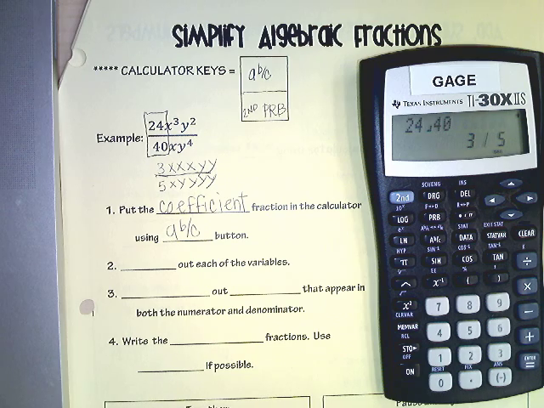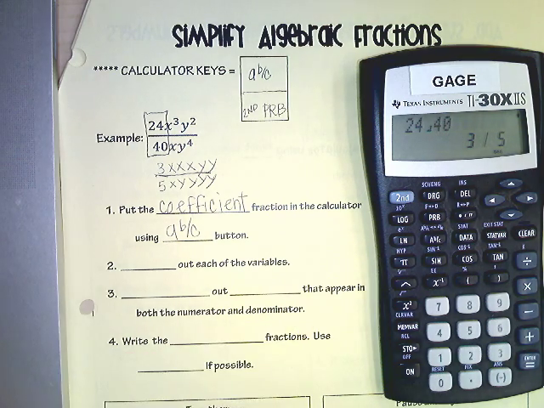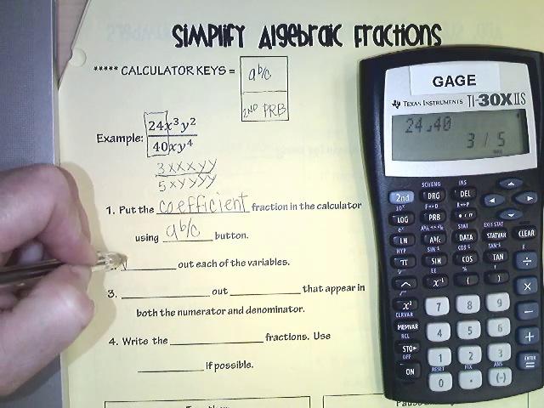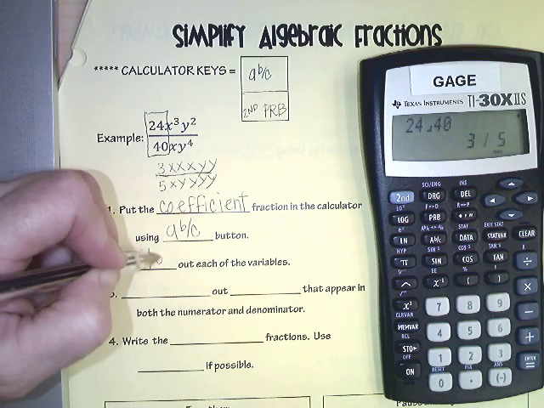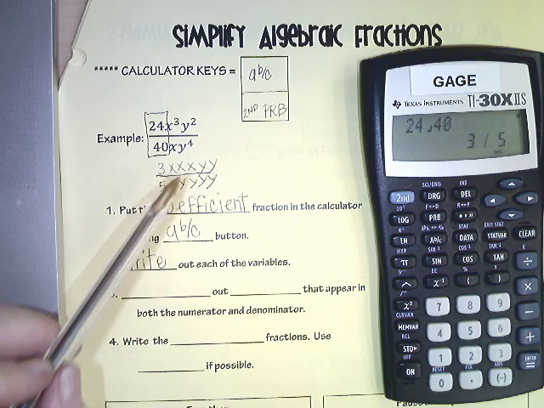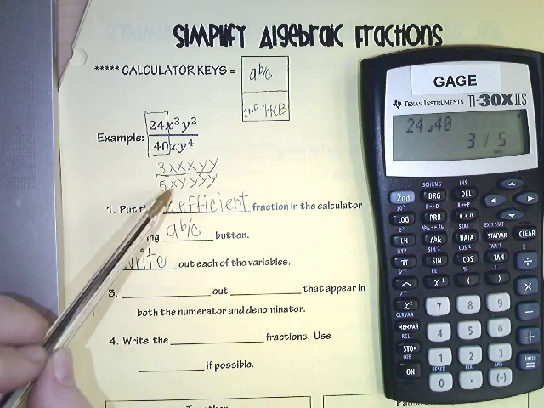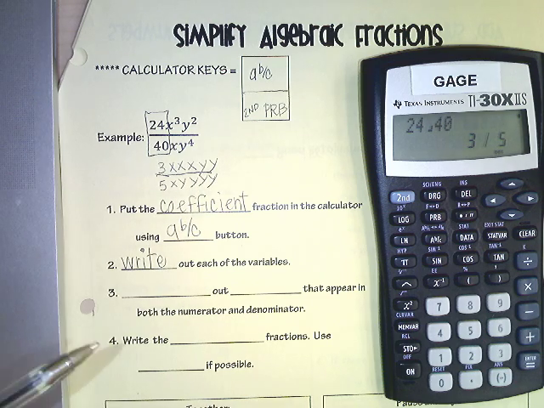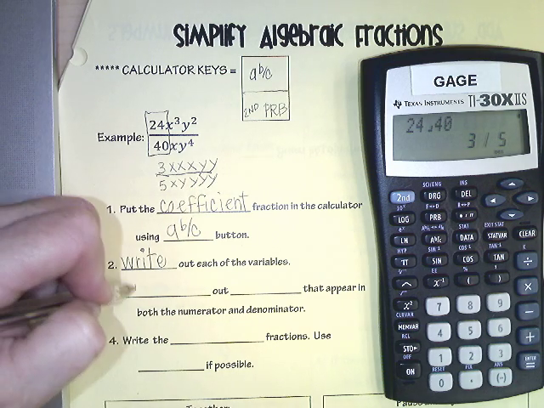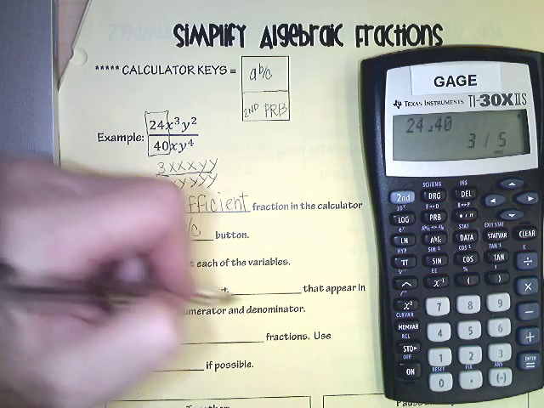After we do that, which we just showed you how to do, we slimmed it down as you can see in my calculator, and we go to the second step. The second step is to write out all the variables, which we just did. Variables are letters, and we have x's and y's here. So we wrote out all the variables, x, x, x, y, y, x, y, y, y, y. Number 3, you're going to cross out or cross reduce any matches or twins.